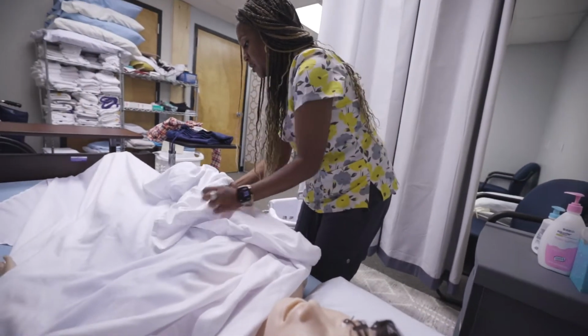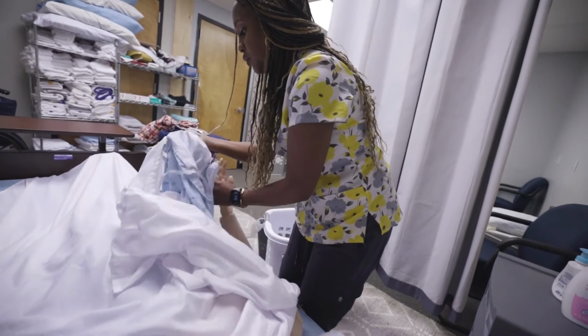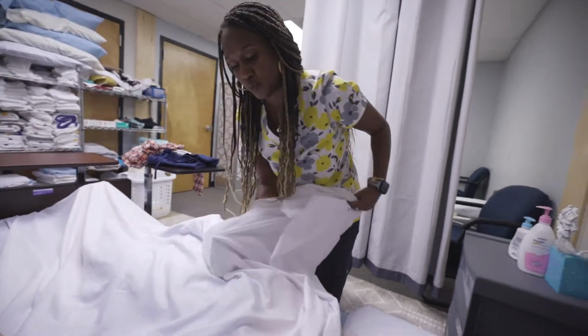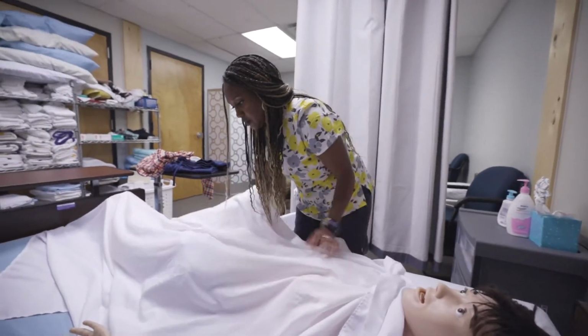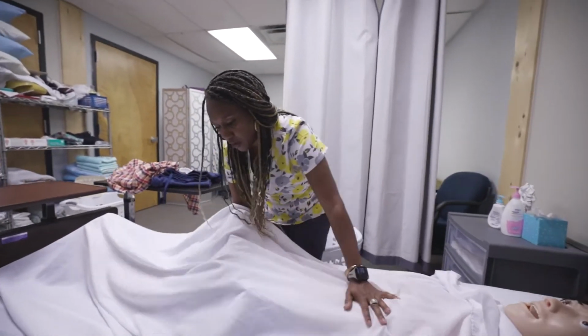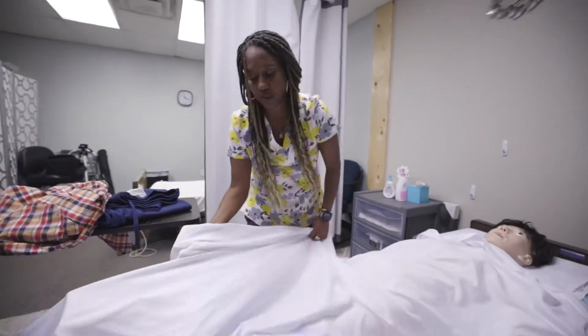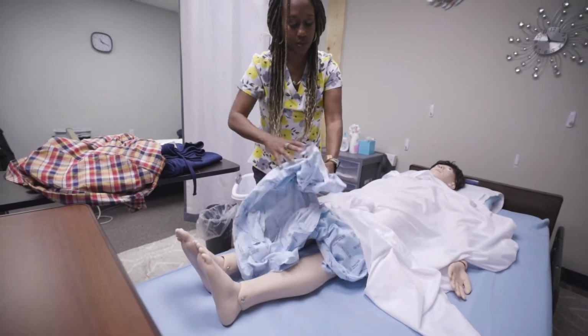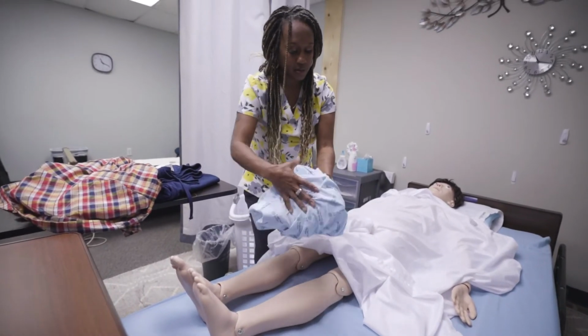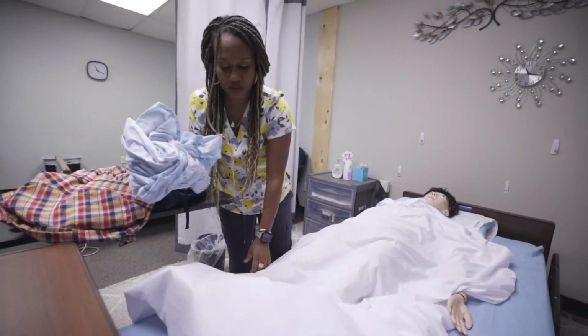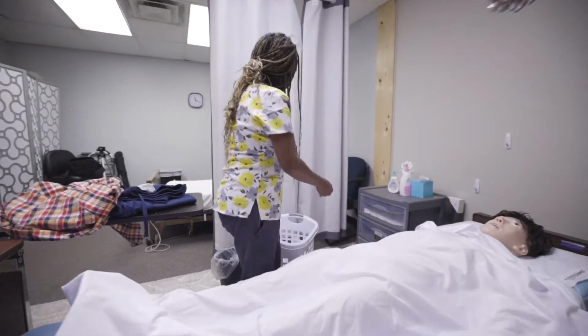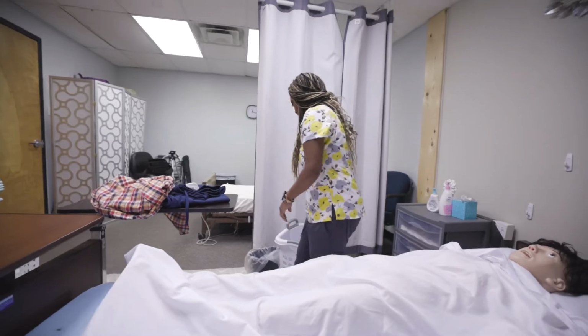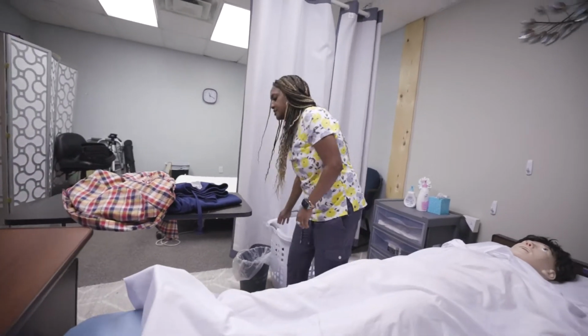And now I'm going to take off the involved or weak side. Now it's more appropriate to say involved side. Now I'm pulling this down, and if you see what I'm doing underneath, I just pulled this down and I'm rolling this away from me. Prevent cross-contamination. And I'll just put it right there in my dirty. I have that right next to me. I have my trash next to me.